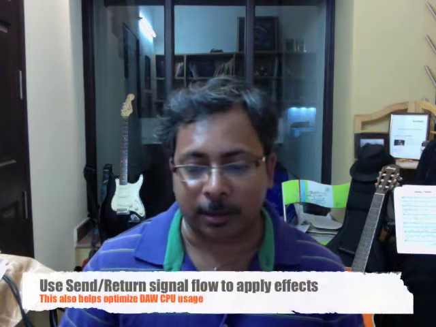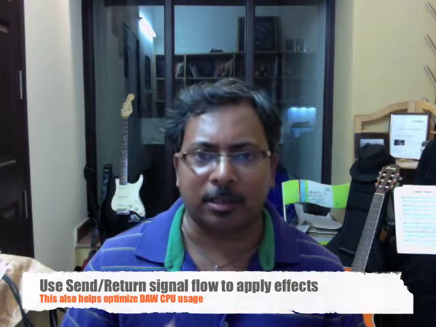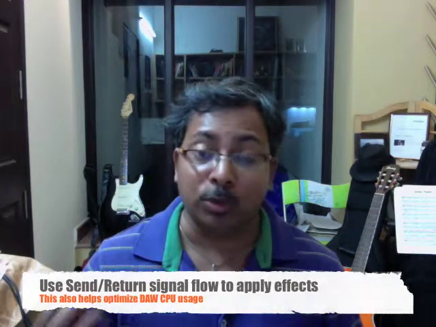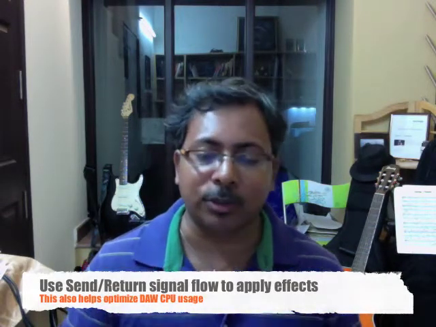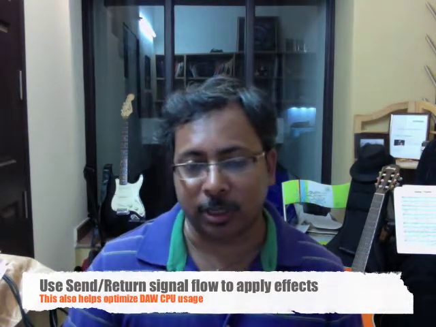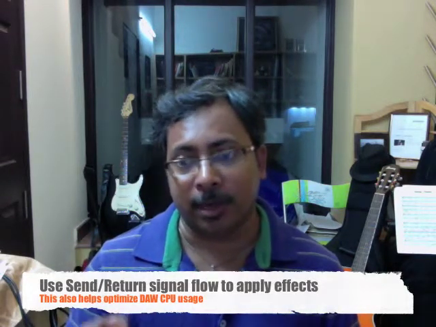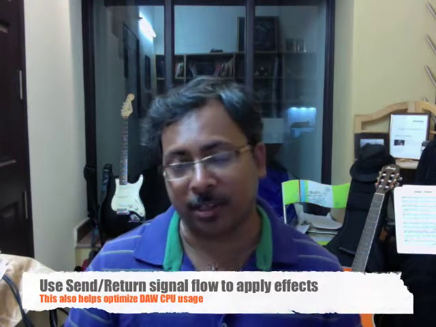The other thing is that if you're using different types of audio tracks in your DAW, and you want to use the same effect on all those tracks, you could use a send and return mechanism in your digital audio workstation to help processing and apply a single effect in a send return manner to all those different tracks. So these are some effective ways of using the filters and the effects as plugins in your digital audio workstation, and make things really effective.